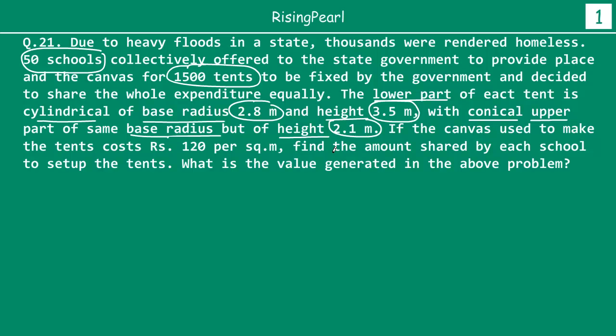And also what is given is the canvas which is used to make the tents. So what is canvas? Canvas is a very rough and tough cloth which is used to make all kinds of outdoor tents, right? The canvas costs rupees 120 per square meter. So the question is, find the amount which was shared by each school to set up the tents, and second, what is the value which is generated in the above problem?